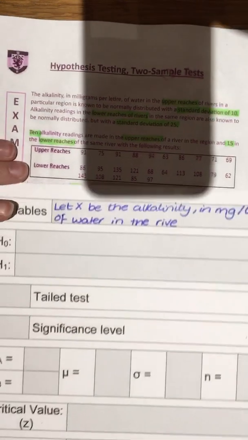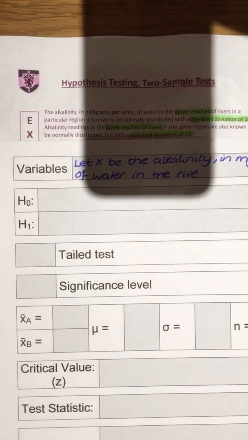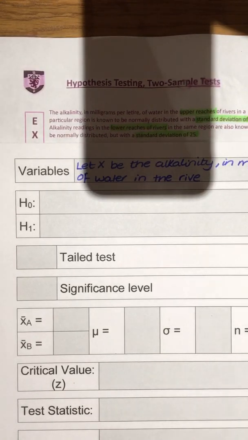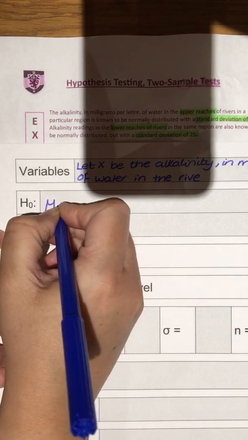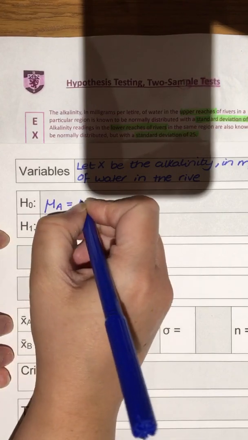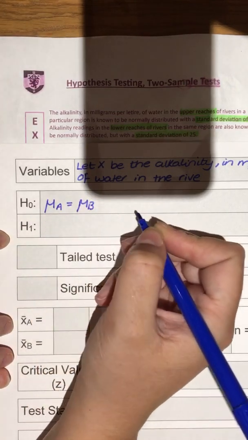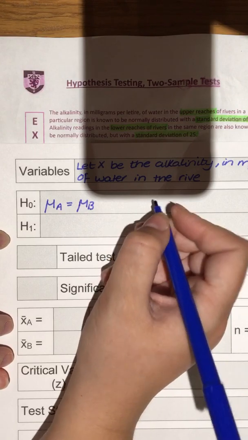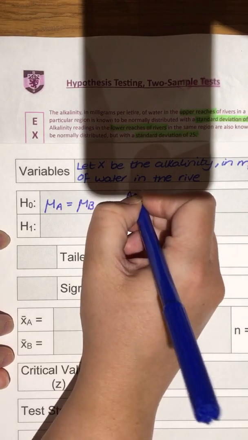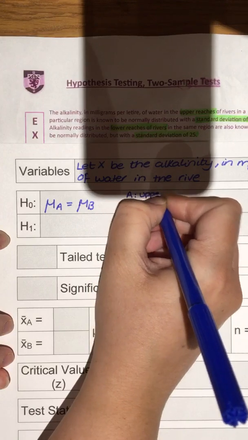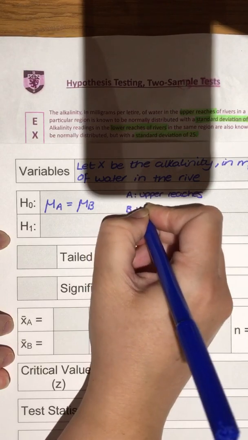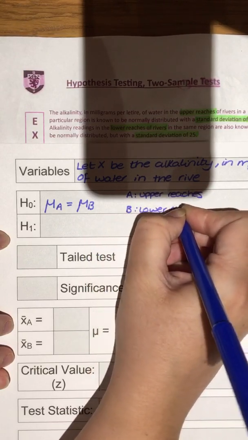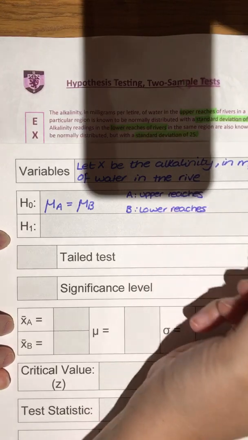Now my H0 and my H1 are slightly different. I am no longer looking at the population mean being equal to a value. I'm looking at two population means being equal to one another. So I have mu A equals mu B. Now just for clarification, to make sure I get that mark, I'm just going to let the examiner know that A is the upper reaches and B is the lower reaches. I'm just telling the examiner I know what we're talking about in this question.